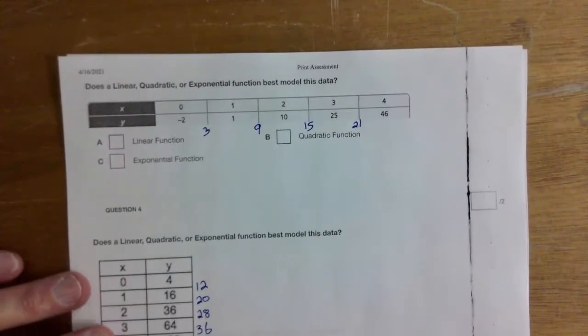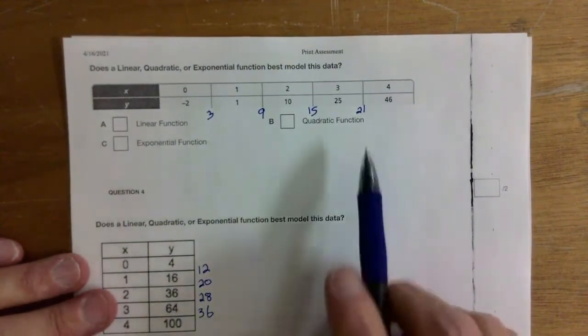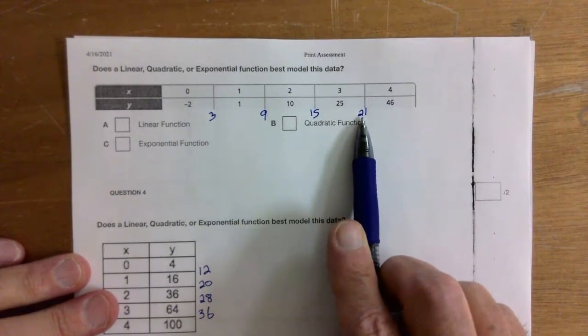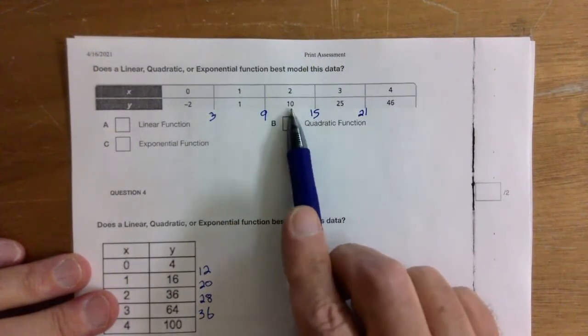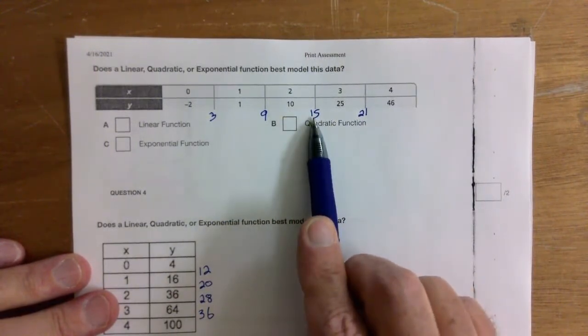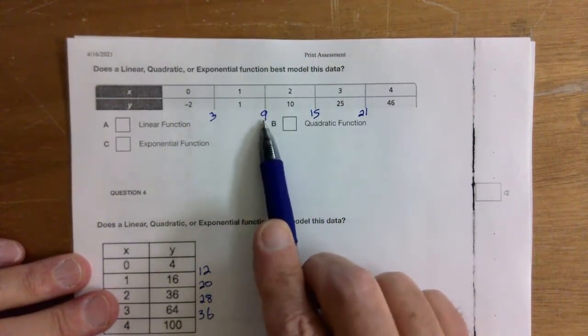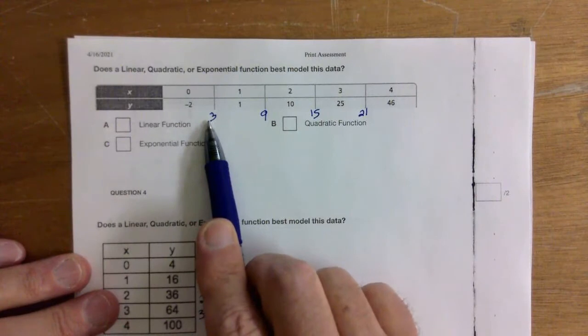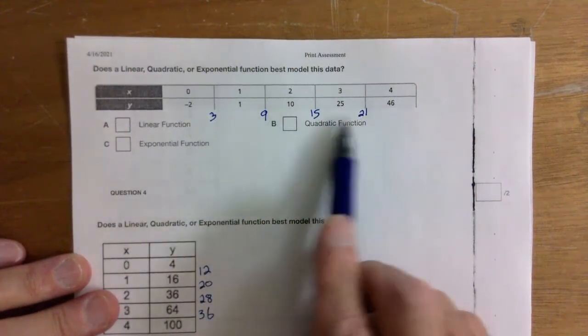All right, this is number 3. Again, I took the first difference already. 46 minus 25, that's 21. I did the same here. 25 minus 10 is 15. 10 minus 1 is 9. And 1 minus negative 2 is 3. Which means we have to do it again.